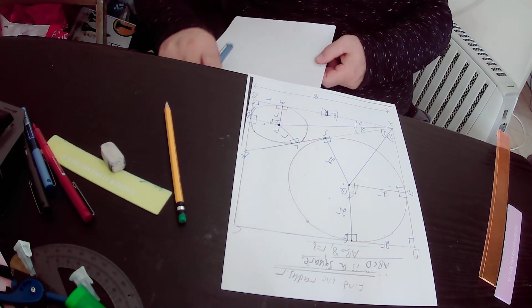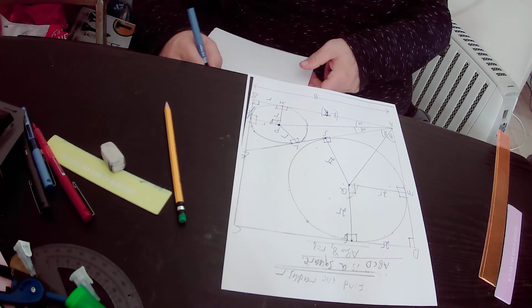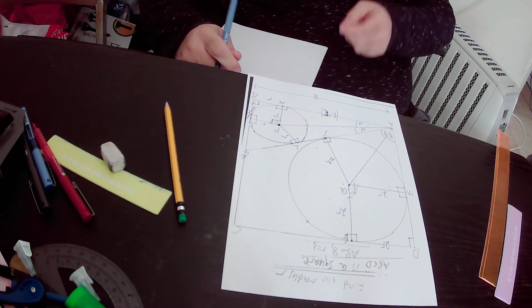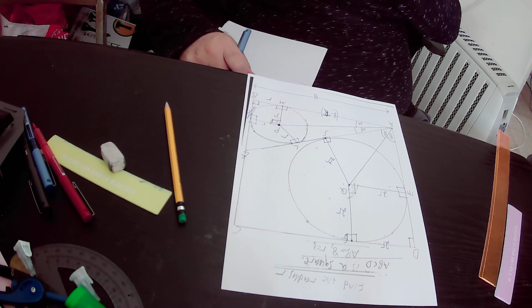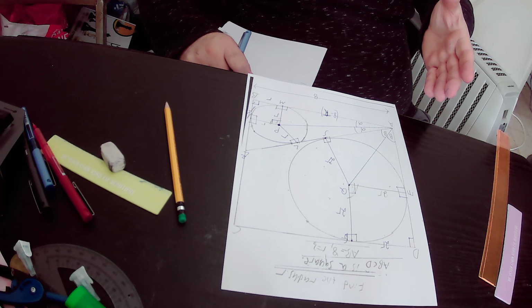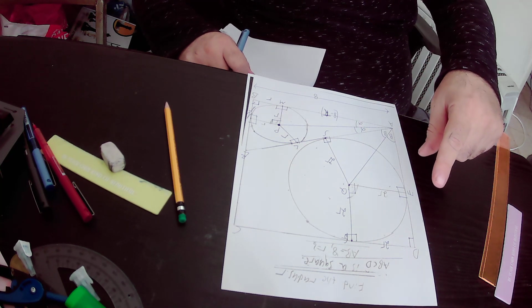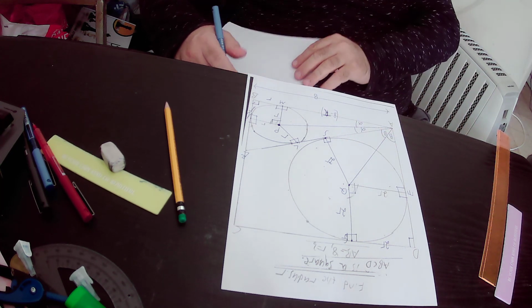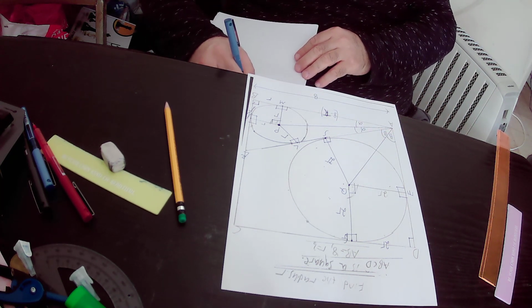And we also note that according to the same rule, DE equals GQ, side DE of the rectangle equals side GQ.